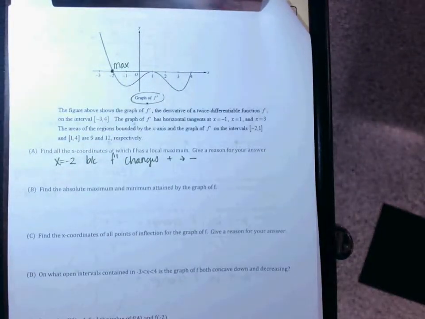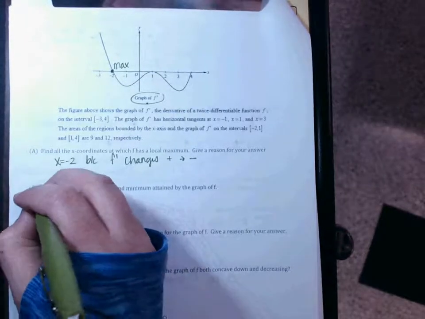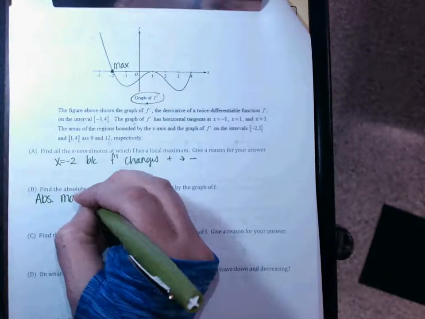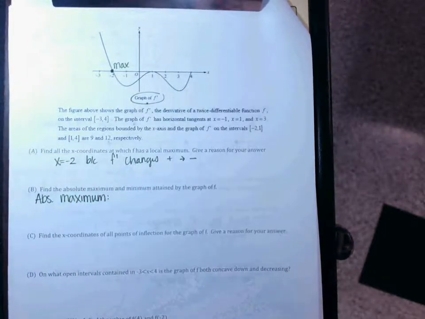However, on this one, do I need to do a candidates chart for the absolute max? No, you're fine. Well, I found the relative max. How do I know that it's also the absolute max? It's the only critical number. It's the only place where you have a sign change.